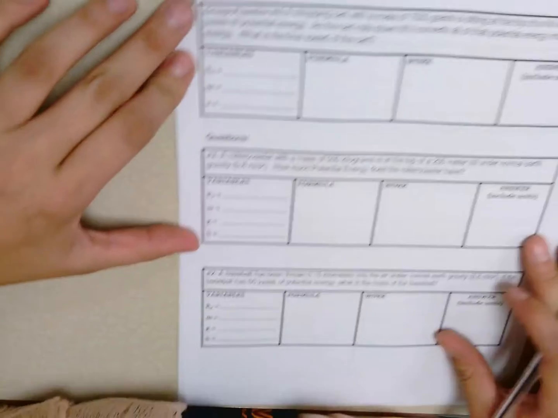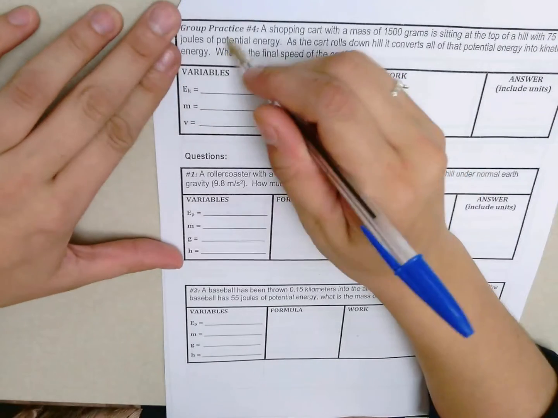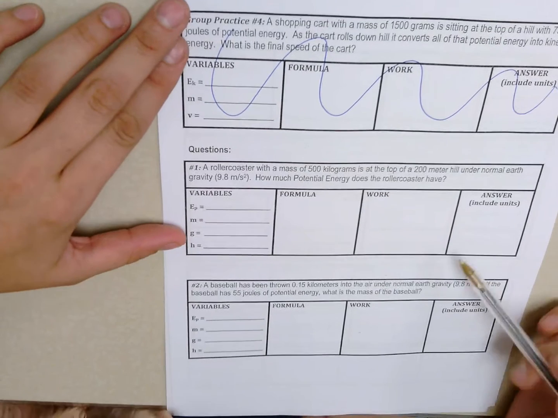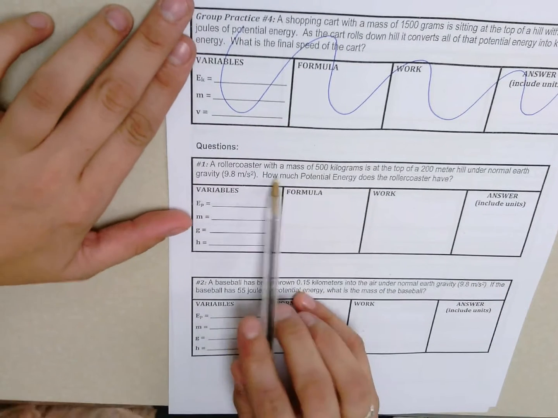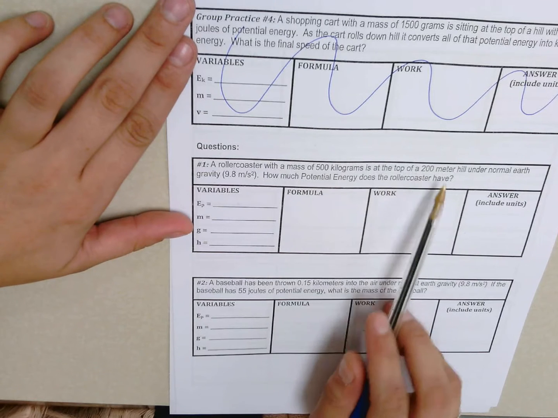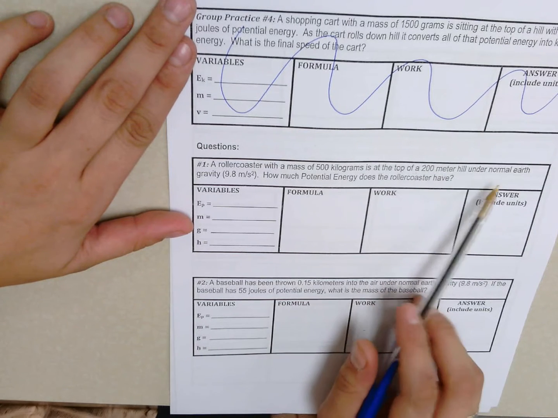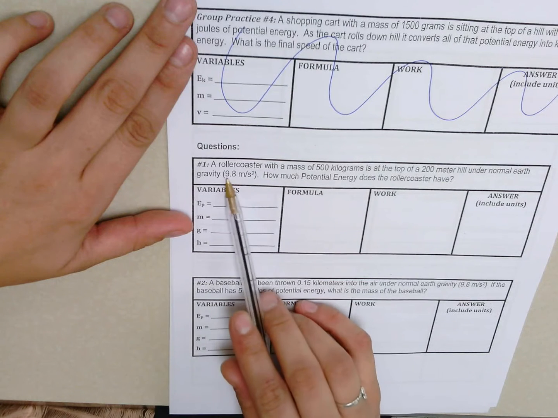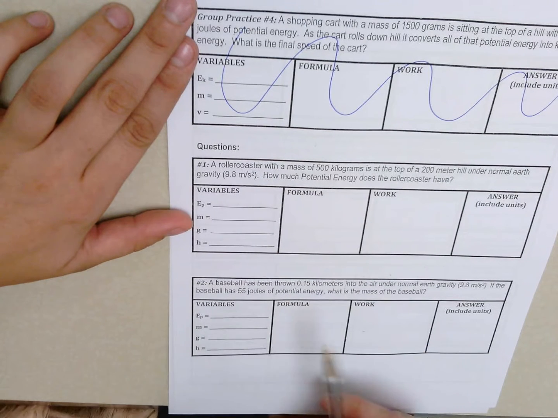On this back page, I'm going to go ahead and let you skip this one, so don't even bother doing that. However, you were supposed to do one on your own, okay? So for this one, a roller coaster with a mass of 500 kilograms, all right, good units, is at the top of a 200-meter, good units, hill under normal Earth's gravity, okay? So that's always going to be what Earth's gravity is if I say it's normal. How much potential energy does the roller coaster have?